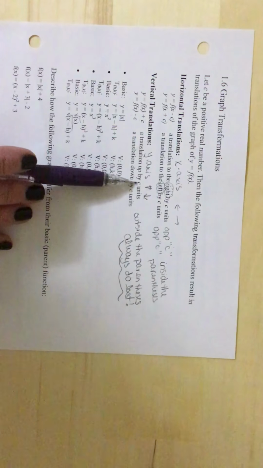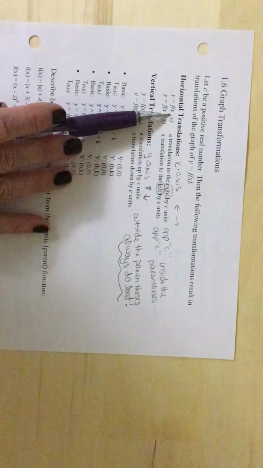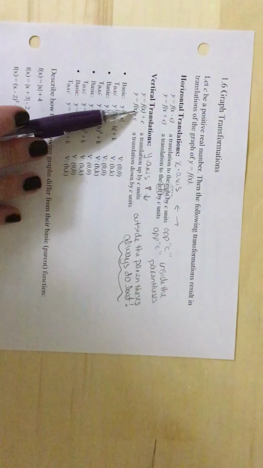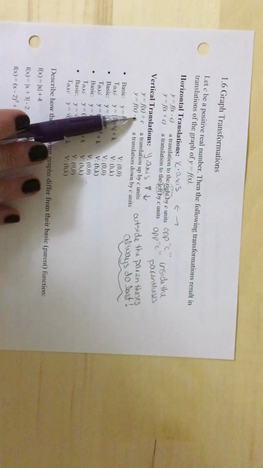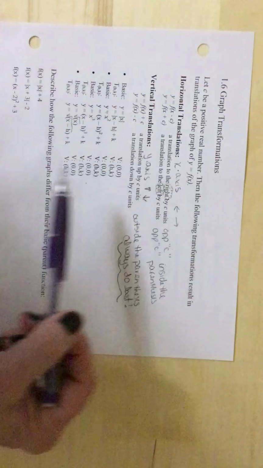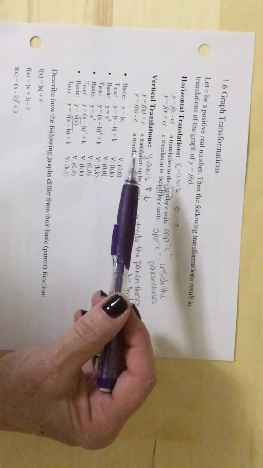So this is by face value. Whereas a horizontal translation, we take the opposite of it when we put it inside the function, affecting the x value. But the vertical translation is the face value. So if we're moving up, it actually is in the positive direction. If we're moving down, it is actually in the negative direction.